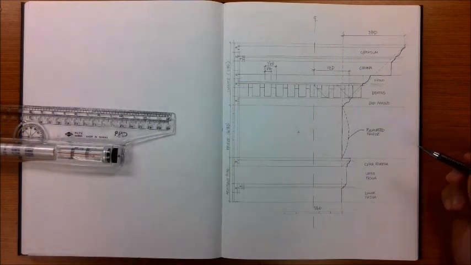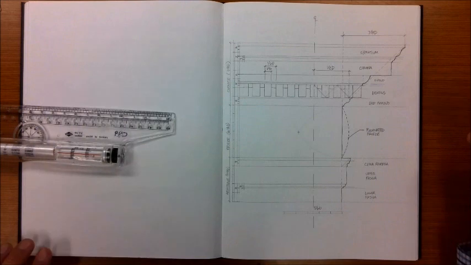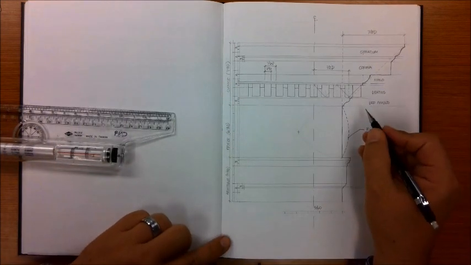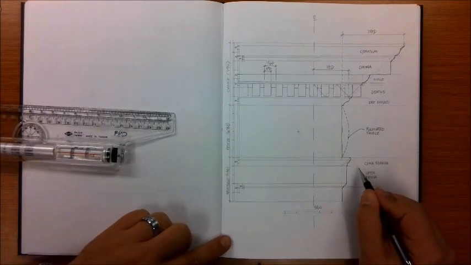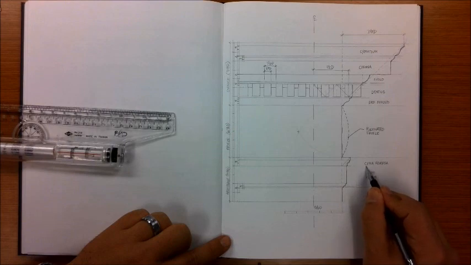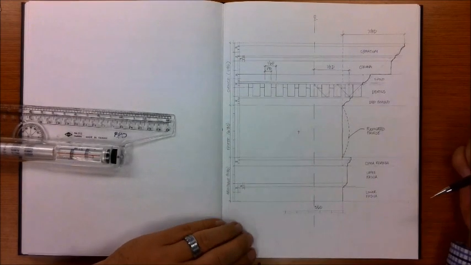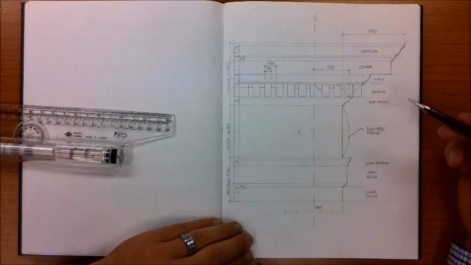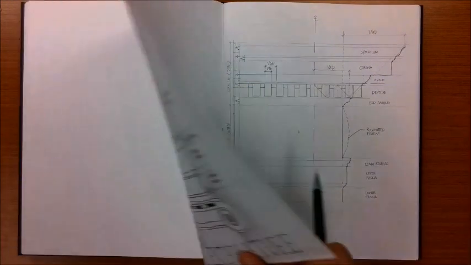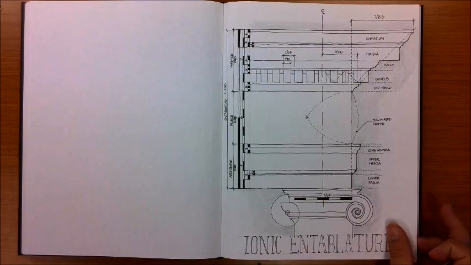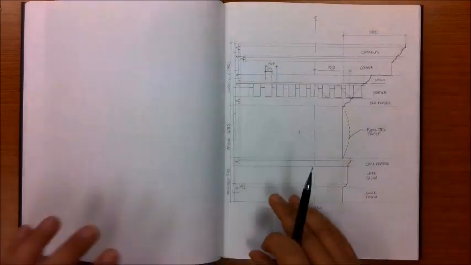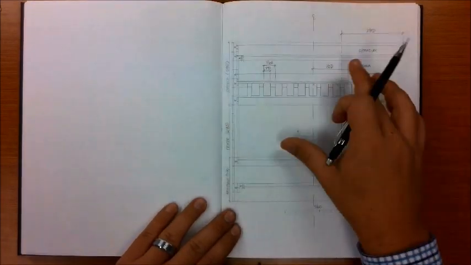Okay. Well, congratulations. I think everyone did a great job on this. The only thing I would do next is go over this with a pen to help things pop out a little bit more, similar to this drawing here. But there is our Ionic Entablature.